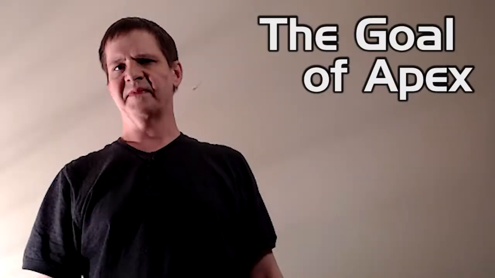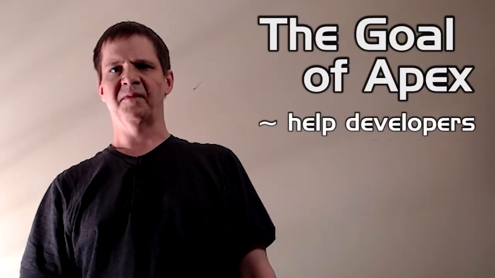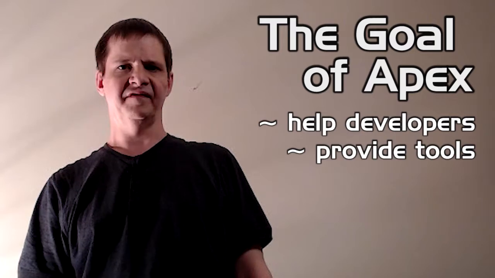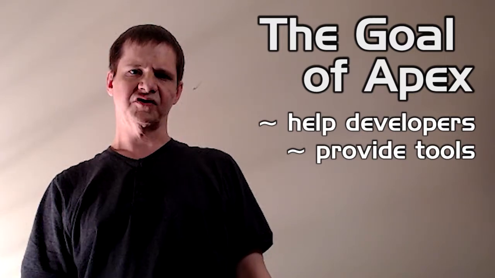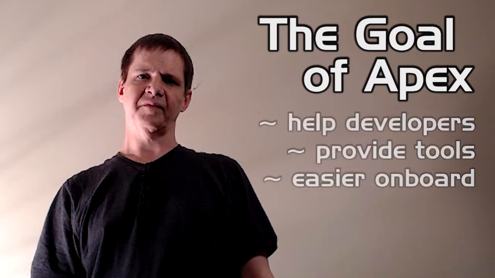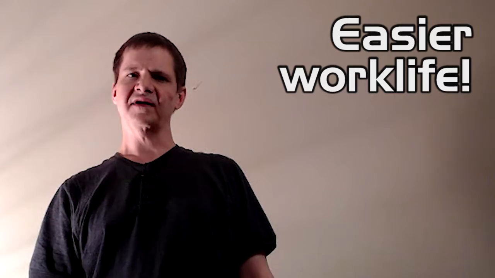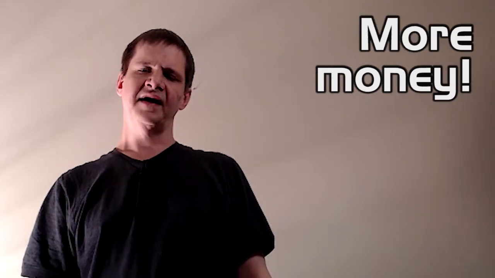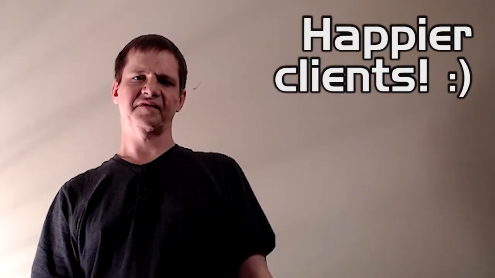The entire goal of Apex and this whole thing is to simply help out fellow developers by providing various tools, resources, and infrastructure, allowing folks to more easily onboard potentials and take excellent care of them, which, if done properly, should translate into an easier work life, more money directly in your pocket, and happier and more satisfied clients.